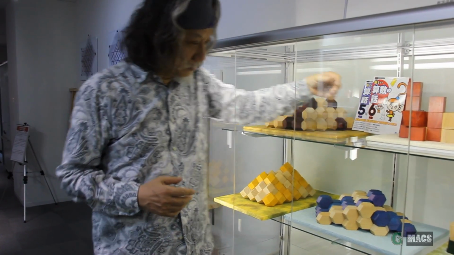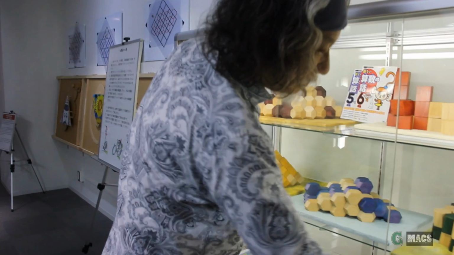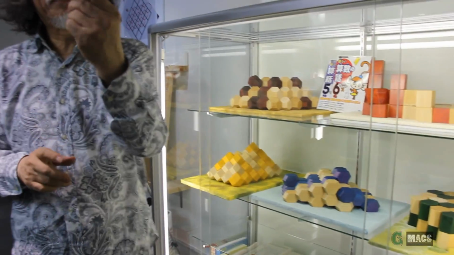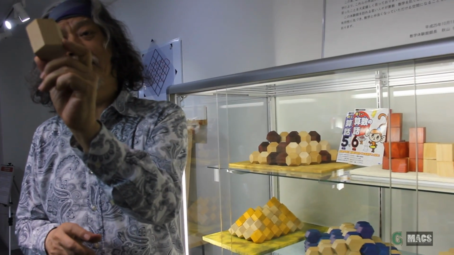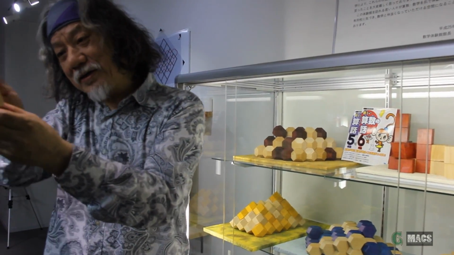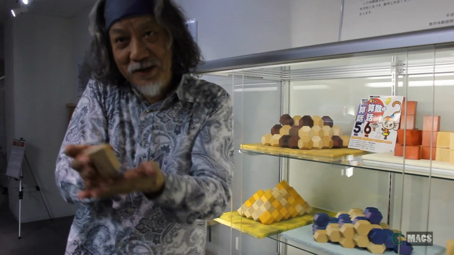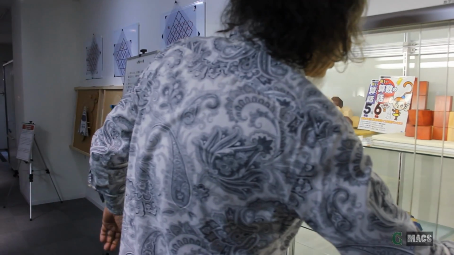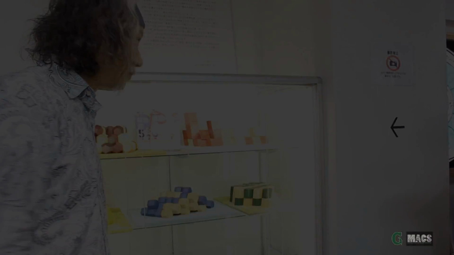And here, what do you call this one? A hexagonal prism, but a little skewed. Even though it is skewed, you can pack space like this.